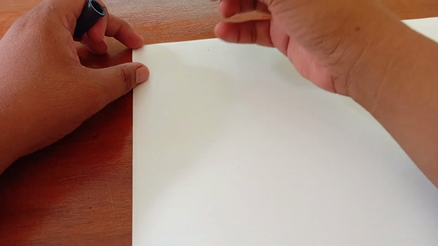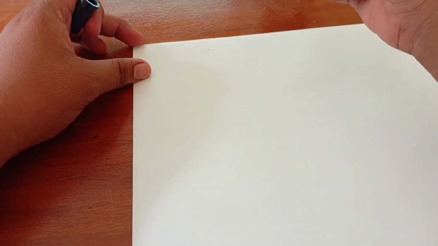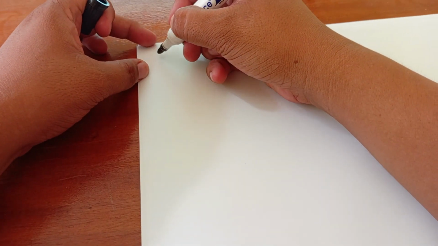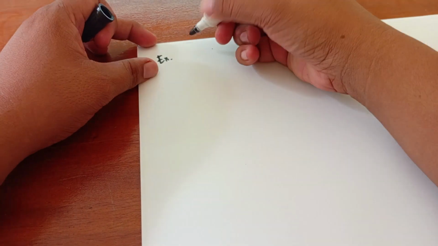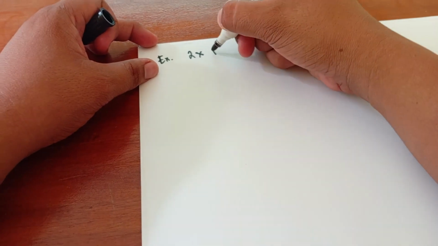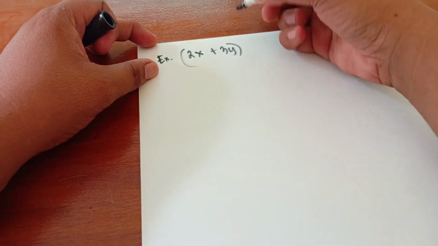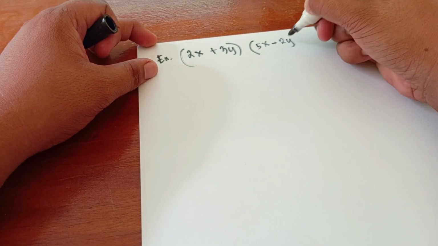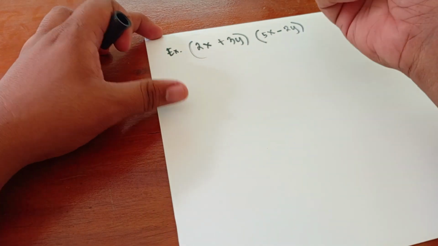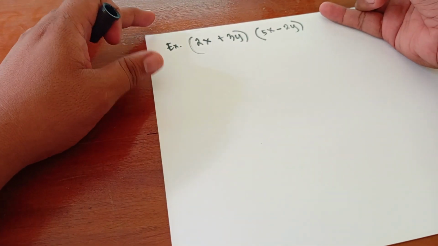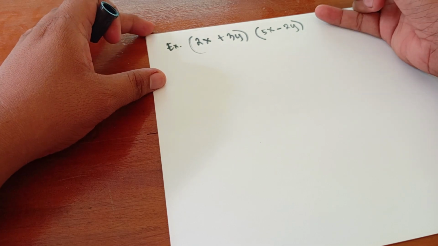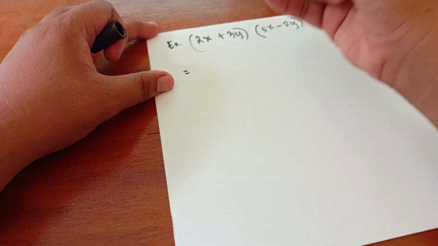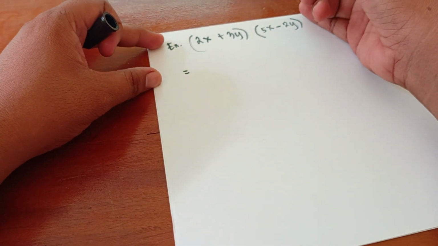Let us now try to multiply a binomial to another binomial with different variables. Let's say for example, we multiply 2x plus 3y by 5x minus 2y. So what is the product of the binomial 2x plus 3y times 5x minus 2y? Following the steps, we use the distributive law of multiplication.